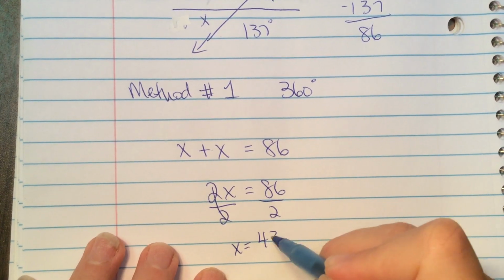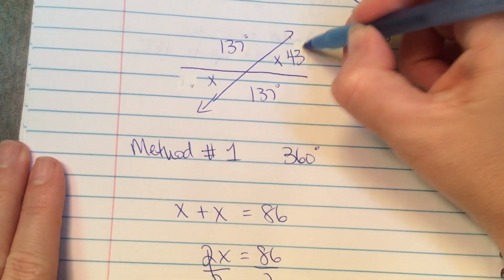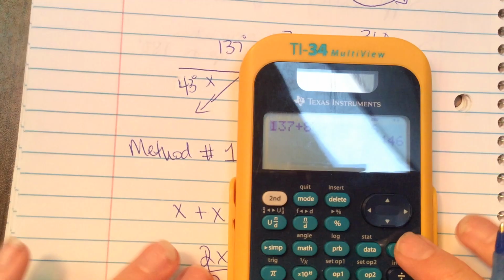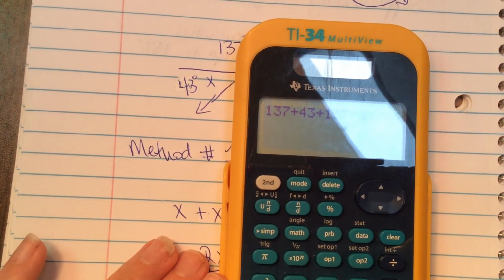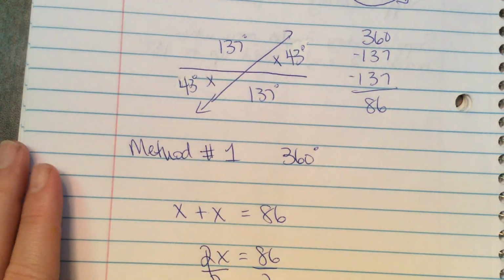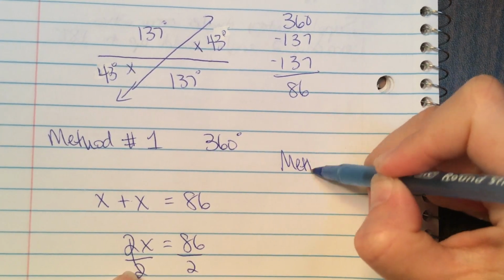And x is 43. Now we'll check ourselves and we'll make sure we're right. So 137 plus 43 plus 137 plus 43 is 360. And we're right.